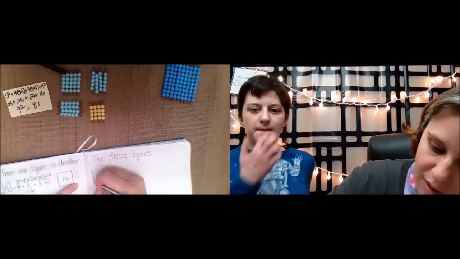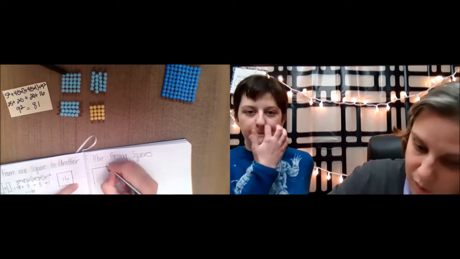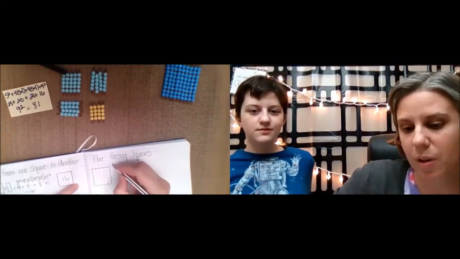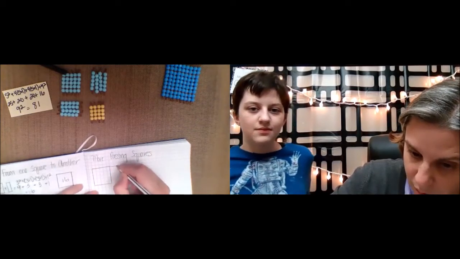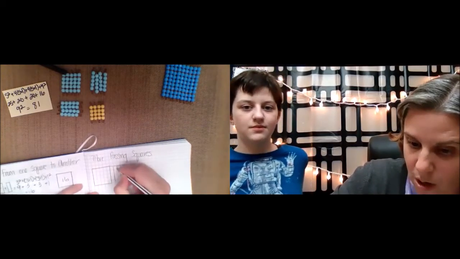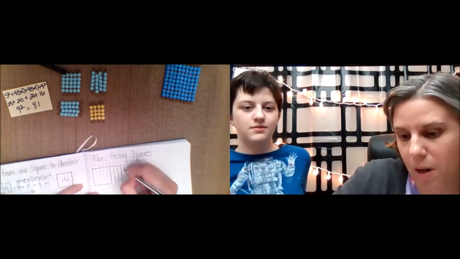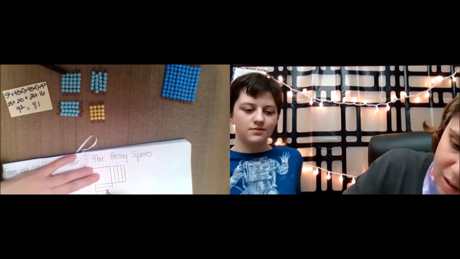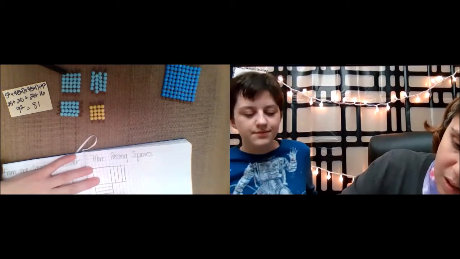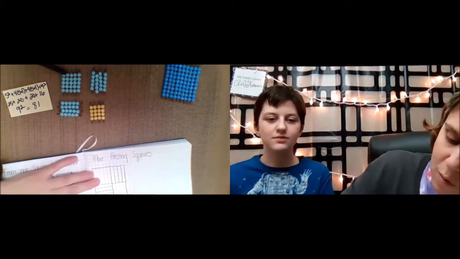Okay, here's my 5 square. 1, 2, 3, 4, 5. 1, 2, 3, 4, 5. I need to put in my 4 5 bars. I'm going to put it in there. 1, 2, 3, 4. Here, I'm going to draw them like this because they were individual bars. And then I did 4 5 bars. There's 1, 2, 3, 4. And then what was left over here was the 4 square.